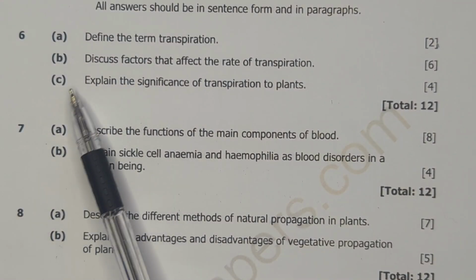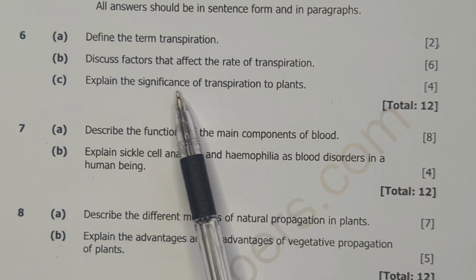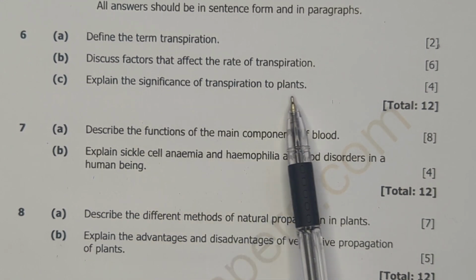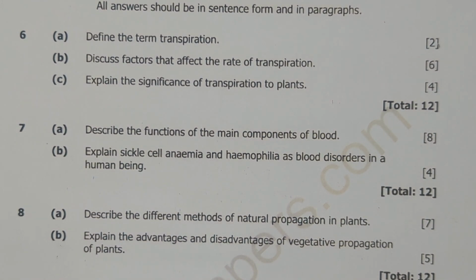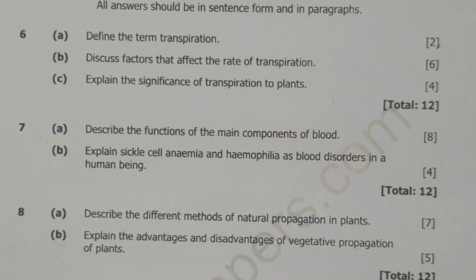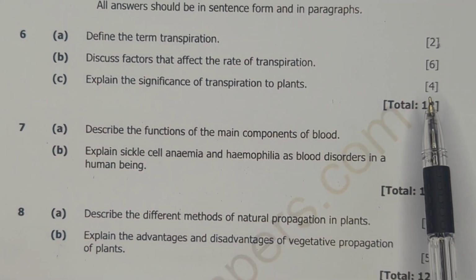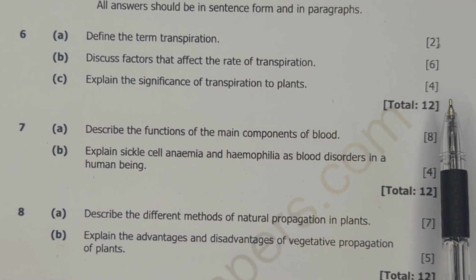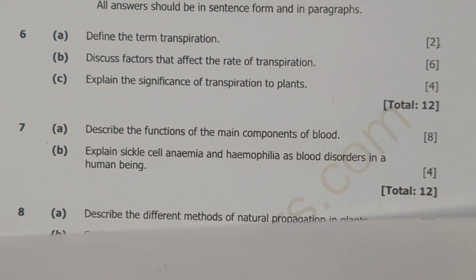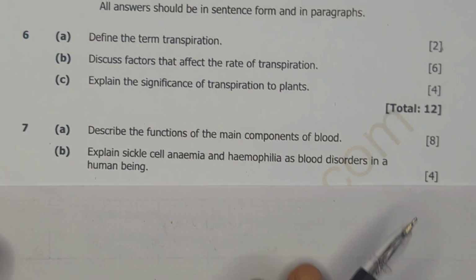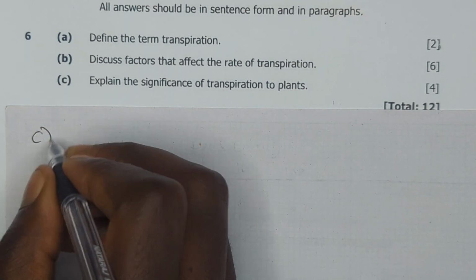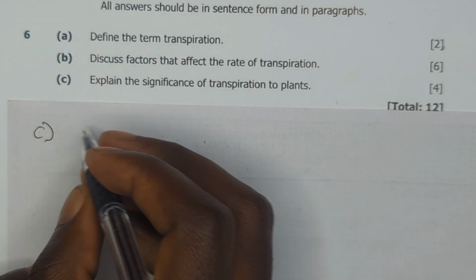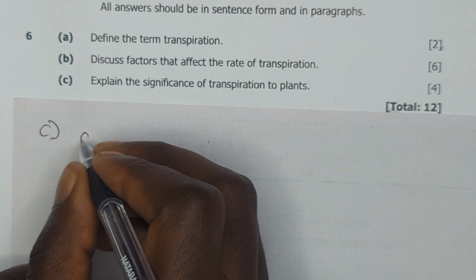So here the question says, explain the significance of transpiration to plants. Significance is the same as the importance of transpiration in plants. This question was carrying 4 marks. So to answer this one, we need to come up with 4 points. So this is number C. The first point we can include is cooling effect.